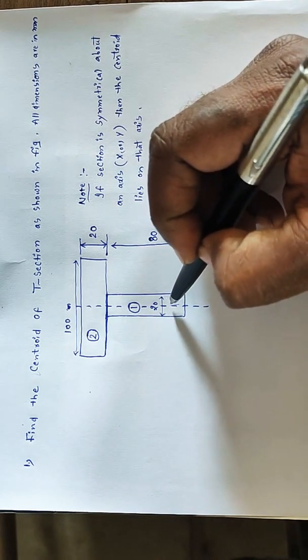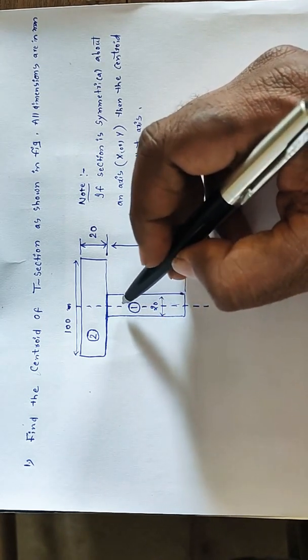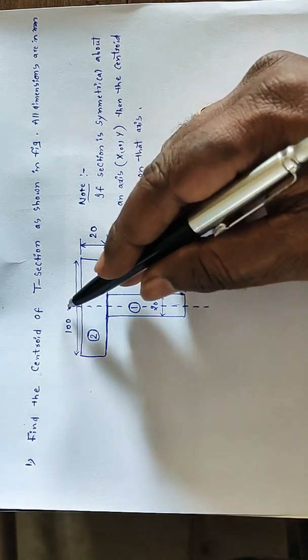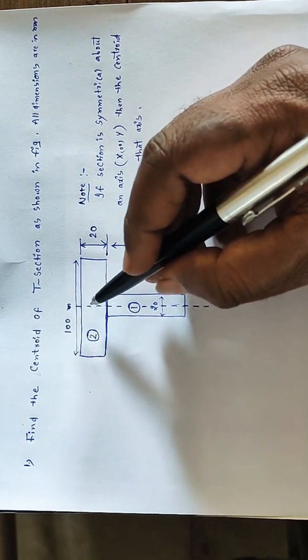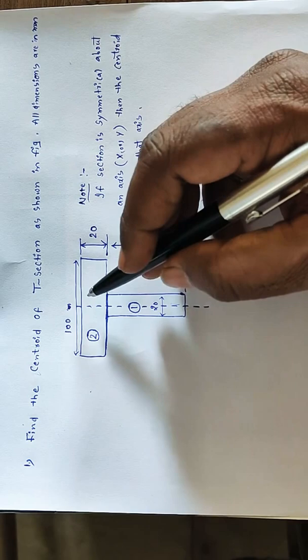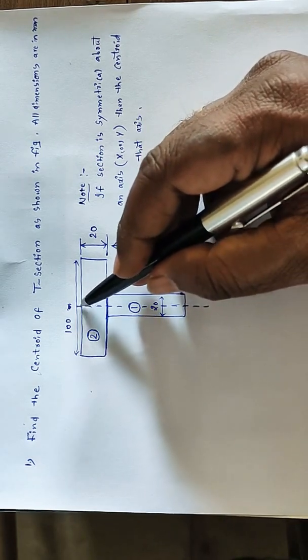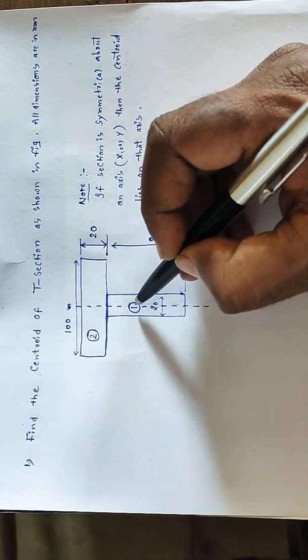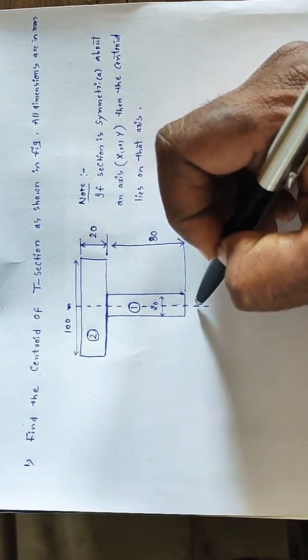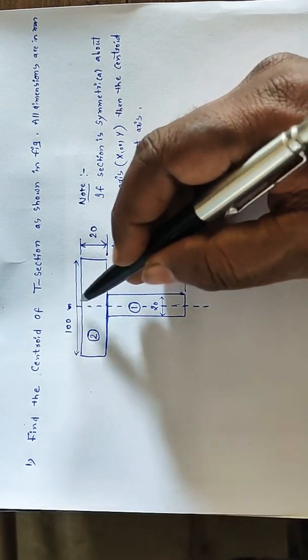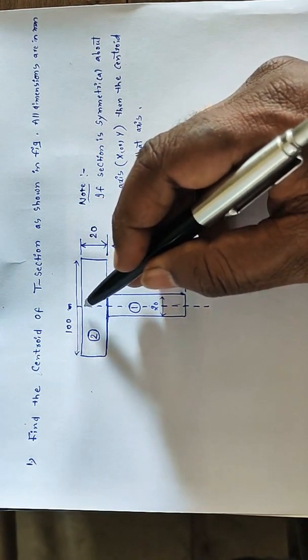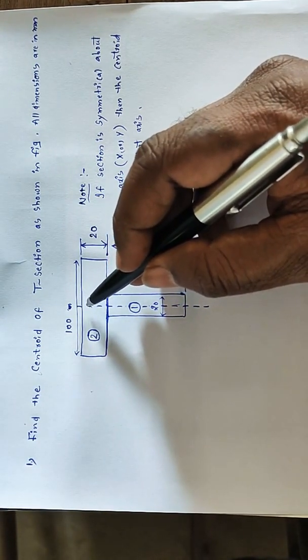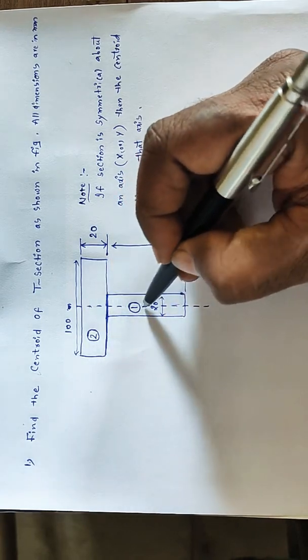We don't know the exact location or position of the centroid on this y-axis, but the centroid will compulsorily be present on this axis. It may be here, it may be here, or here, we don't know exactly, but the centroid location should definitely be on this y-axis.